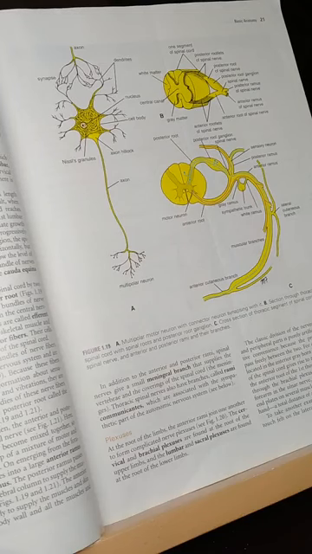With regards to the cranial nerves, you have 12 in number. You should be able to know that already.